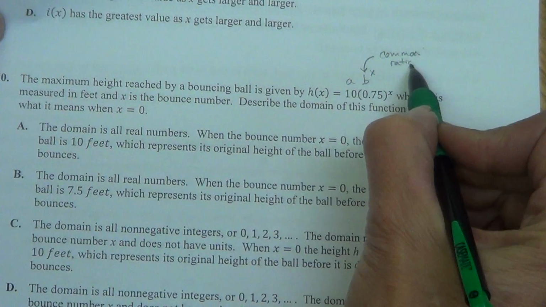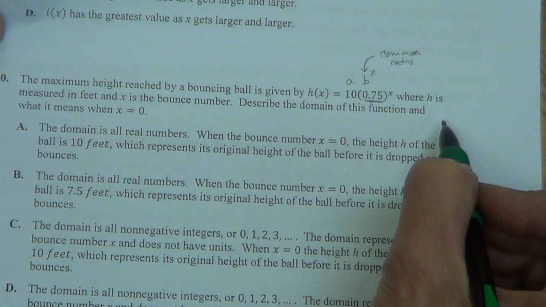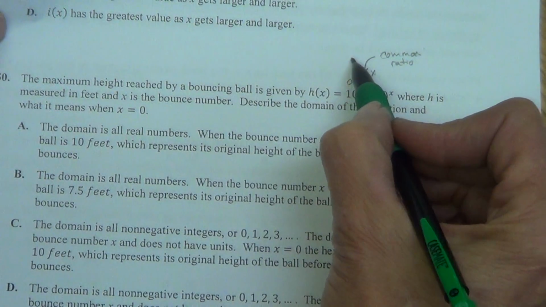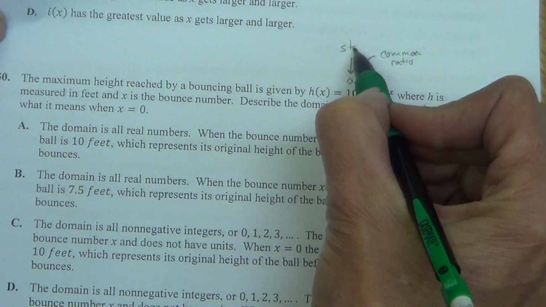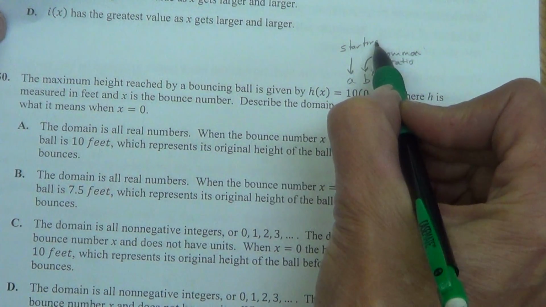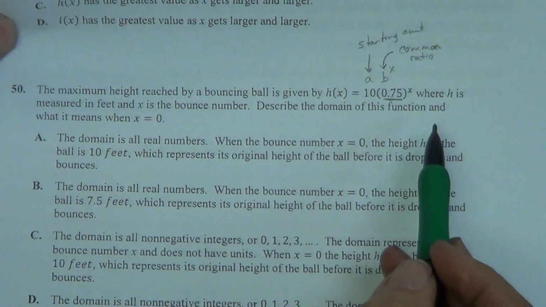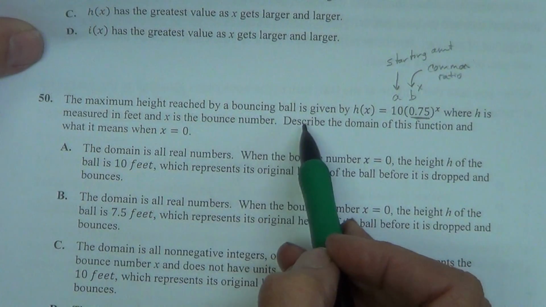And if you look here, it's losing because it's less than 1. So it's not a super ball that would gain and get bigger and bigger forever and ever. That would be a cool movie, as we talked about. 10 is our starting height. Starting amount. Okay?